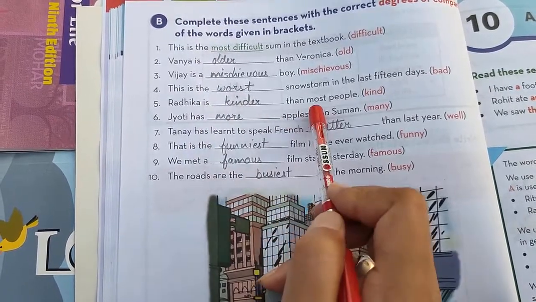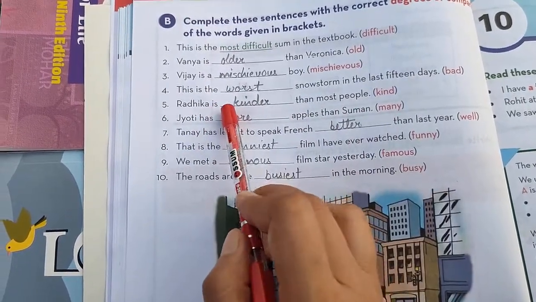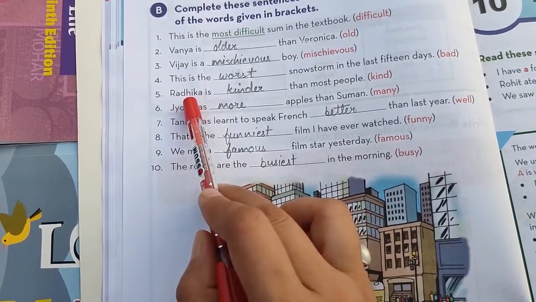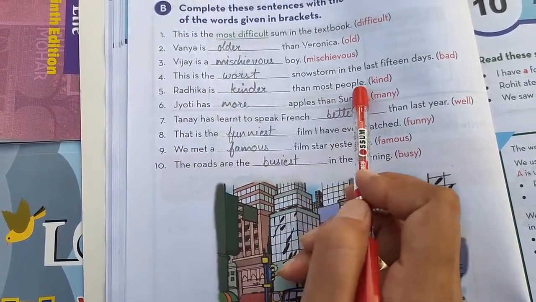Radhika is kinder than most people. Why I have written kinder over here? Because they are showing comparison of Radhika with most people.